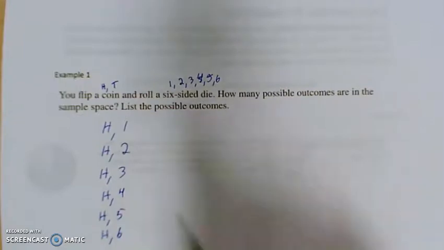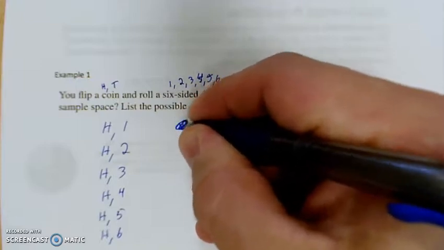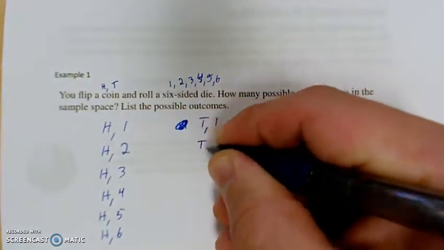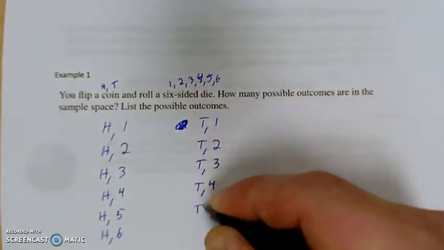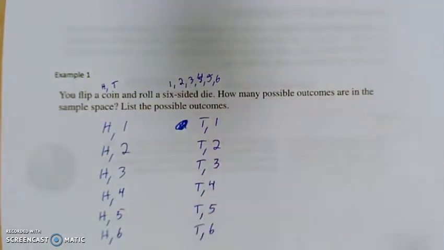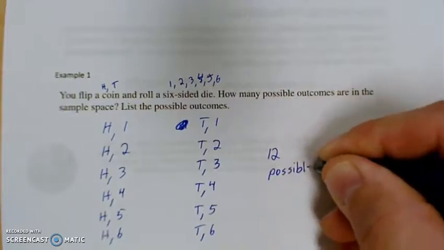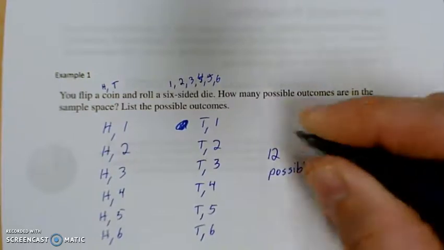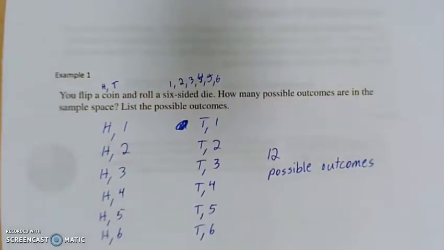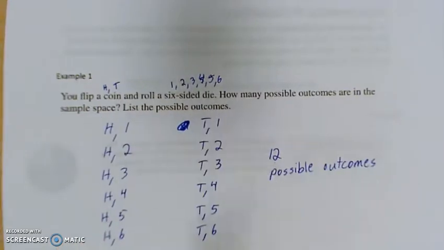The other possible outcomes are maybe you got tails on the coin flip, and you would still have perhaps gotten a 1, 2, and so on. And these would be all your possible outcomes. Well, there are 12 of them. What we get on in the next lesson is that you can multiply here. 2 possible outcomes times 6 possible outcomes would be 12 possible outcomes.